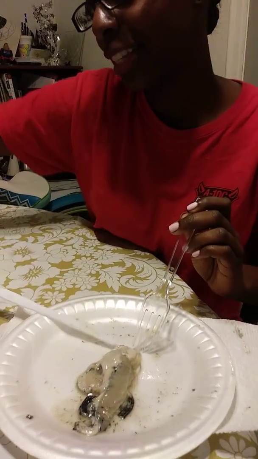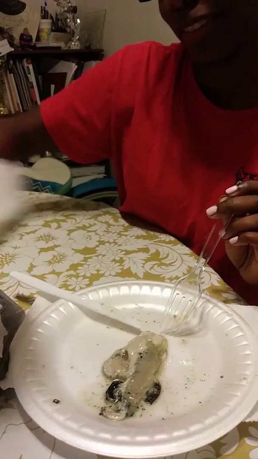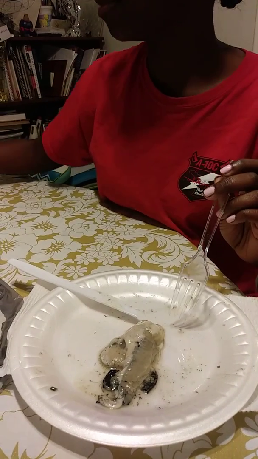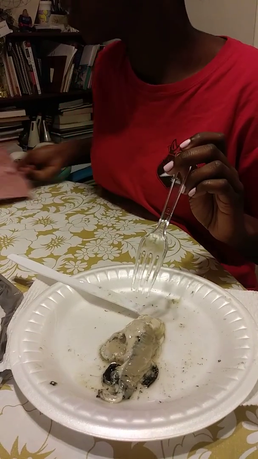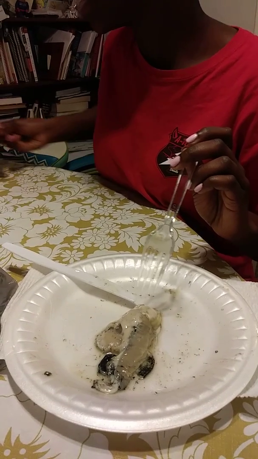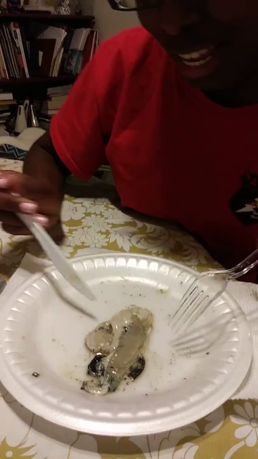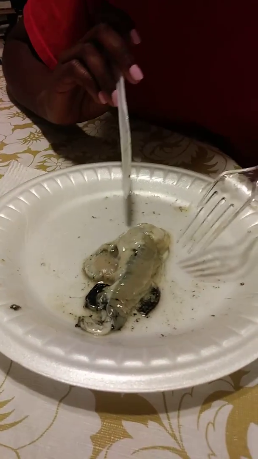This is an oyster, a Pacific oyster. The scientific name of a Pacific oyster is called Chrysostrea gigas. And what we are going to do is identify the anatomical makeup, starting with the gills.